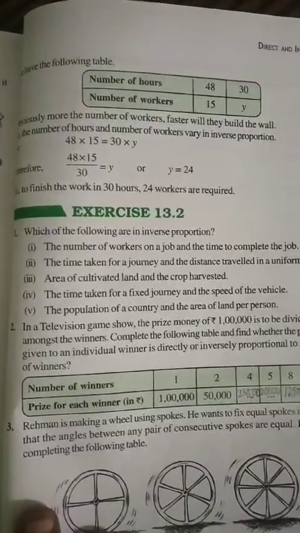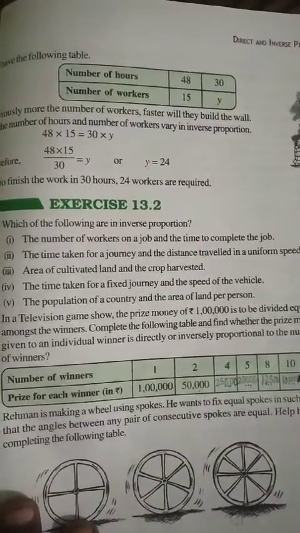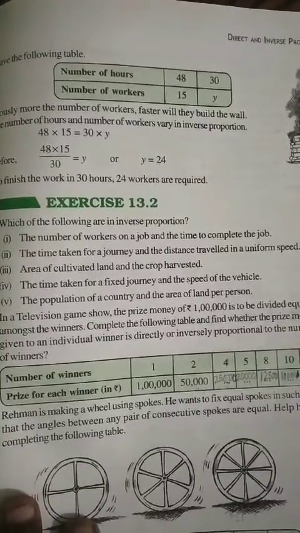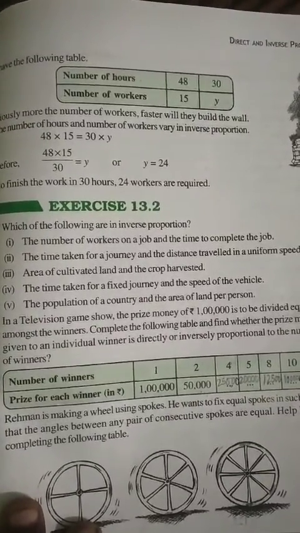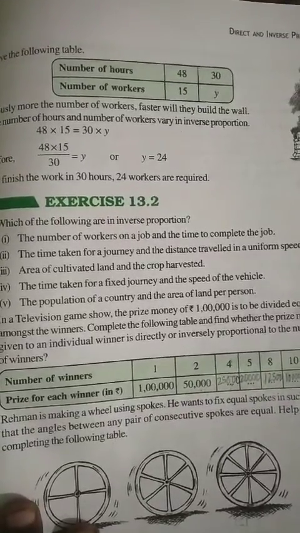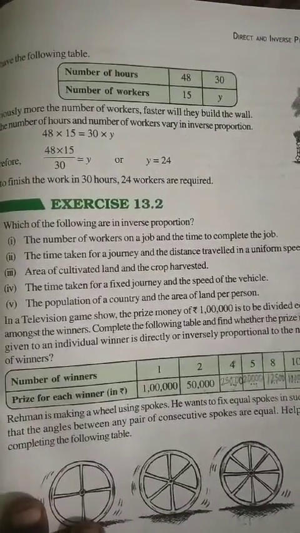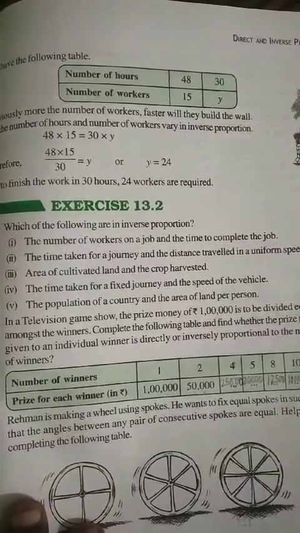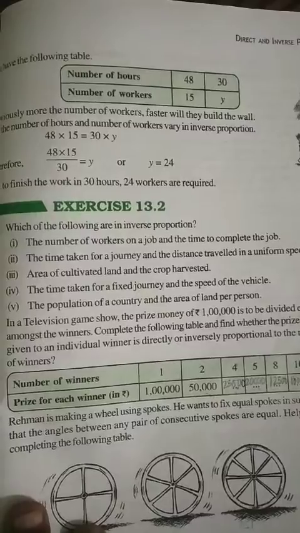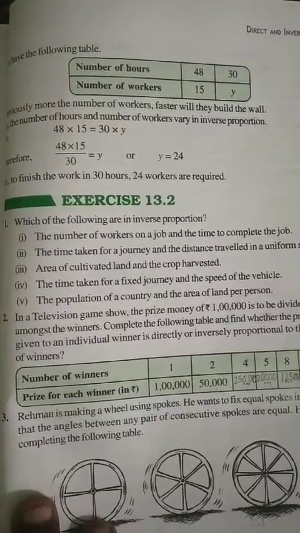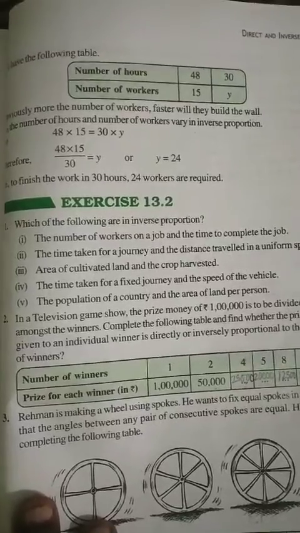So what is inverse proportion? The very first thing we have to understand is the primary concept of inverse proportion. Inverse proportion is when we are comparing two interrelated aspects, and if one aspect increases, the other one decreases. If one aspect decreases, the other one increases. Such comparisons come under inverse proportion.